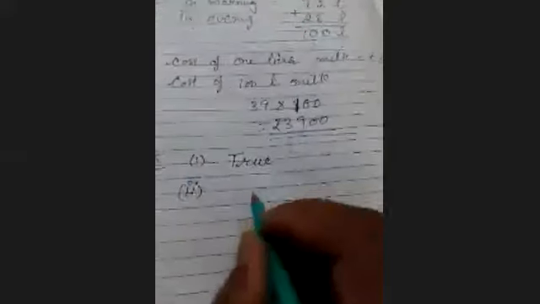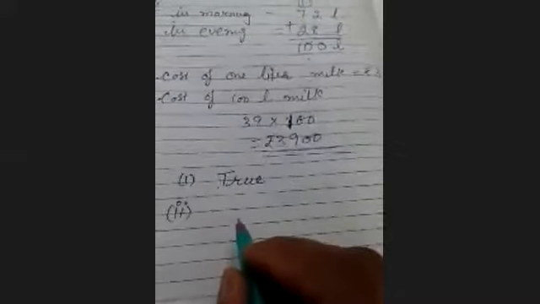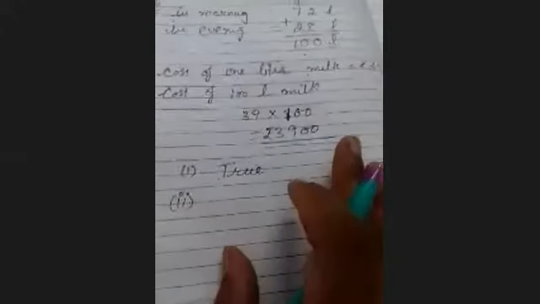Next is the second statement. If the product of two whole numbers is 1, it means when we multiply two whole numbers, the answer is 1, then each of them must be equal to 1.